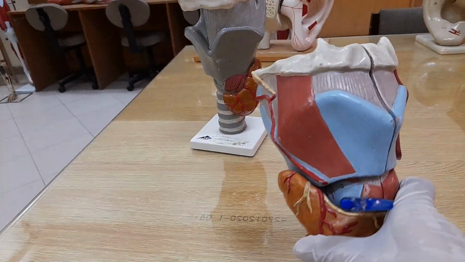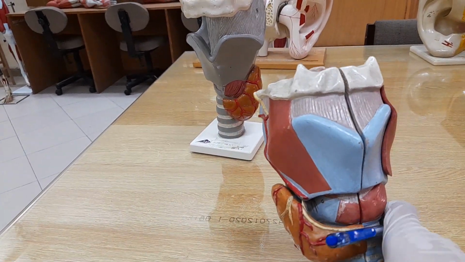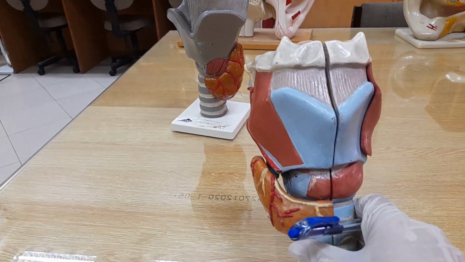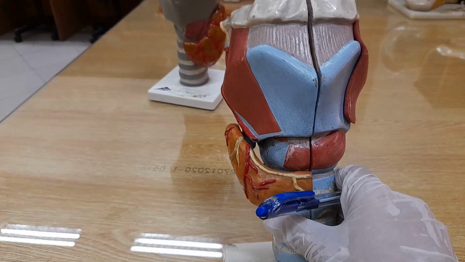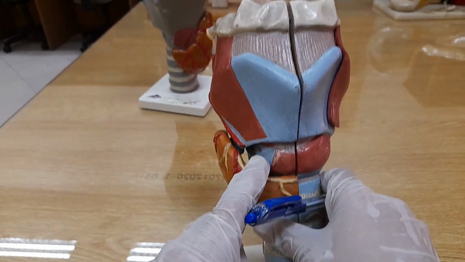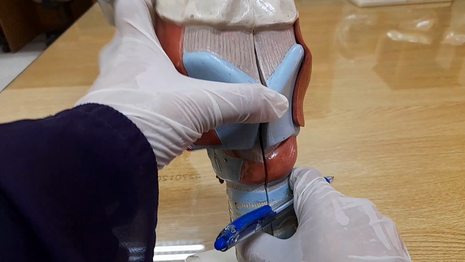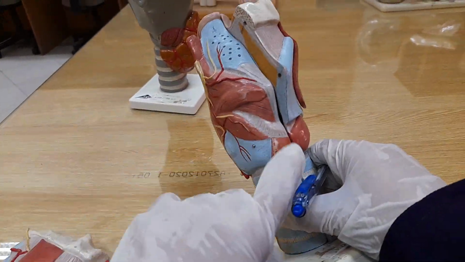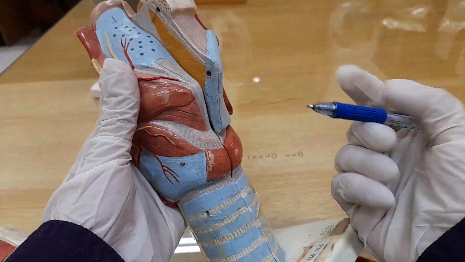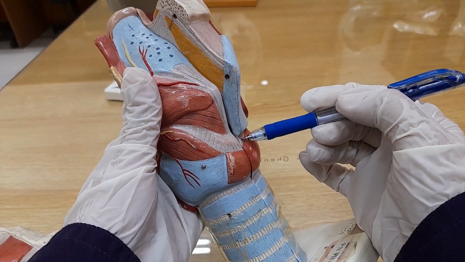Moving inferiorly, if we look at the inferior part of the thyroid cartilage, we have this cricoid cartilage. If we remove this part, we can see it is attached to the thyroid by another membrane, the cricothyroid membrane.